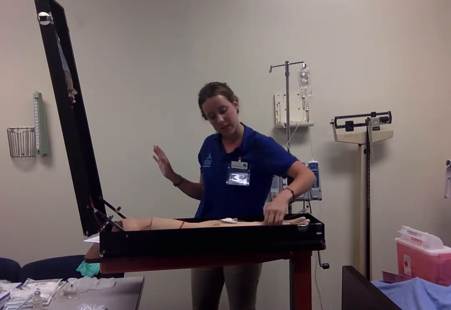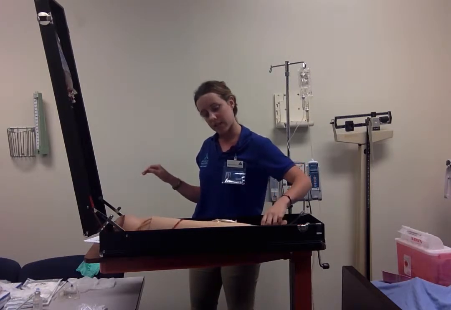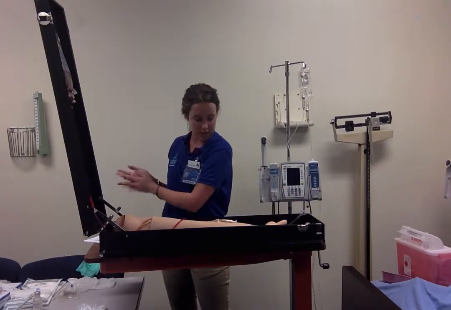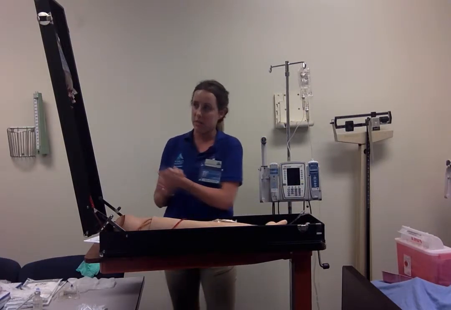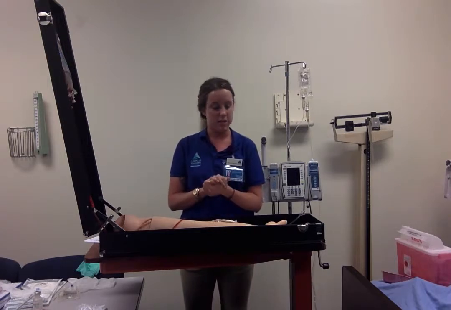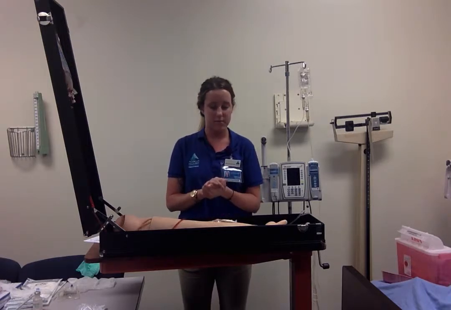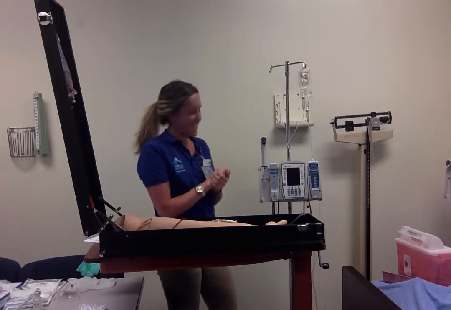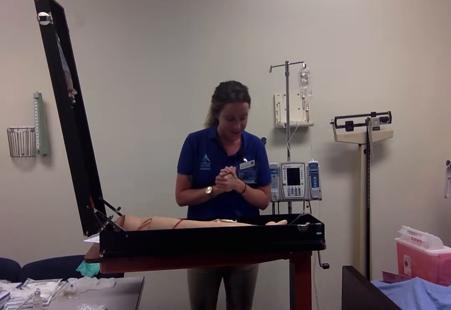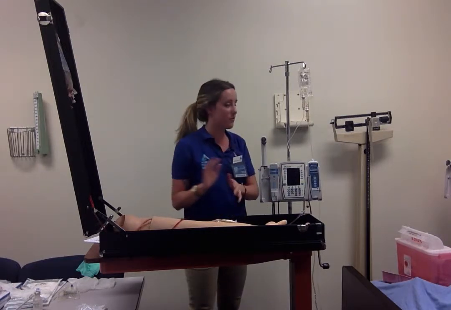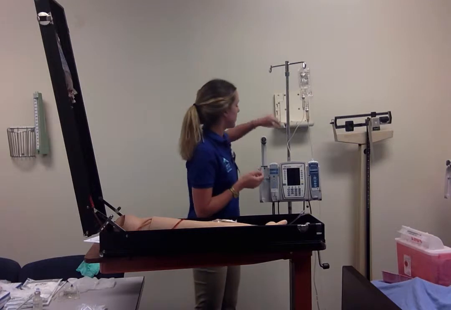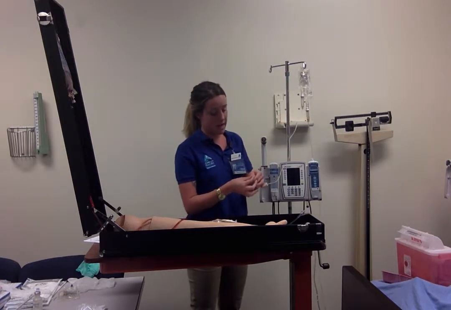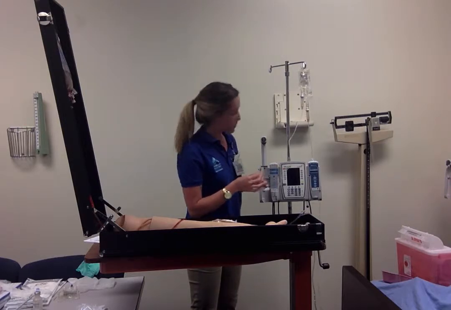I'm going to identify the name and date of birth. The patient has no allergies. And how are you feeling today, Mr. Smith? Good. I'm Lexi. I'm going to be administering a piggyback to your already existing IV. And so now I'm not going to put clean gloves on yet, and I'm going to really quickly make sure this is all primed.